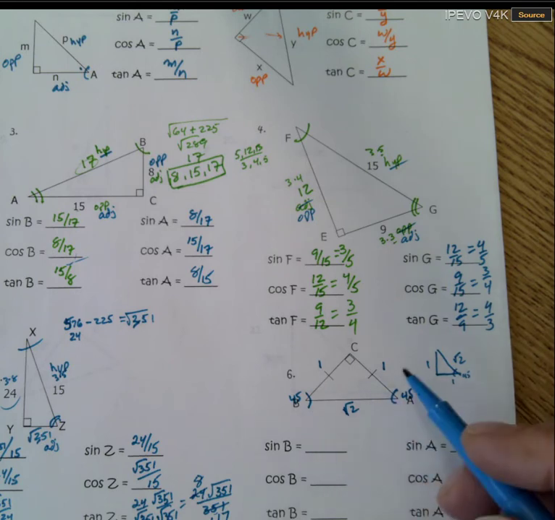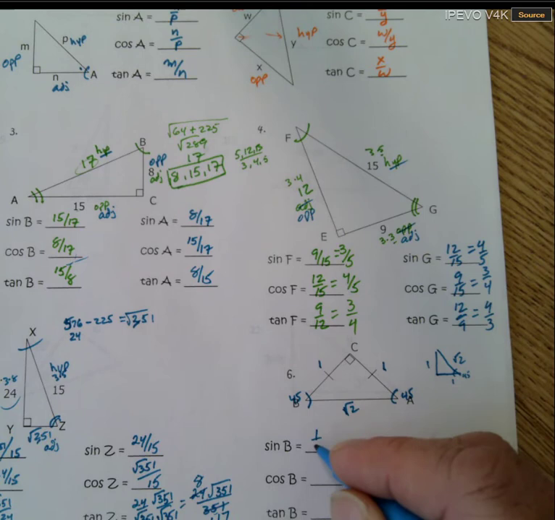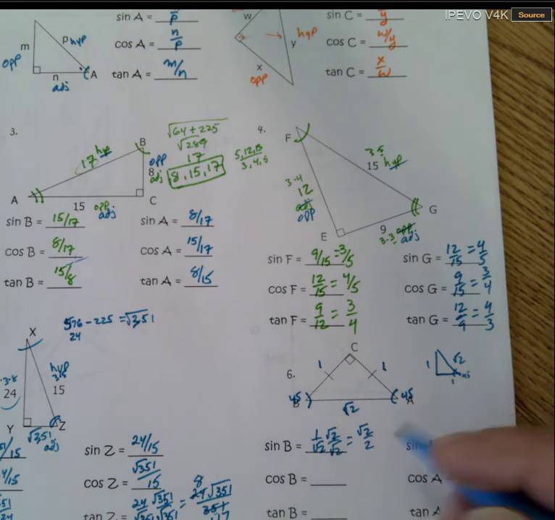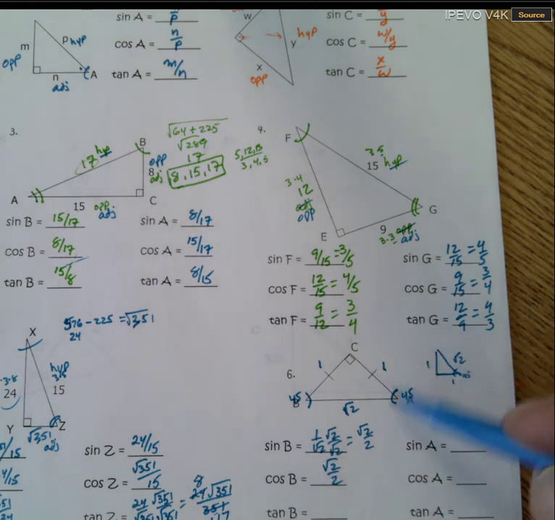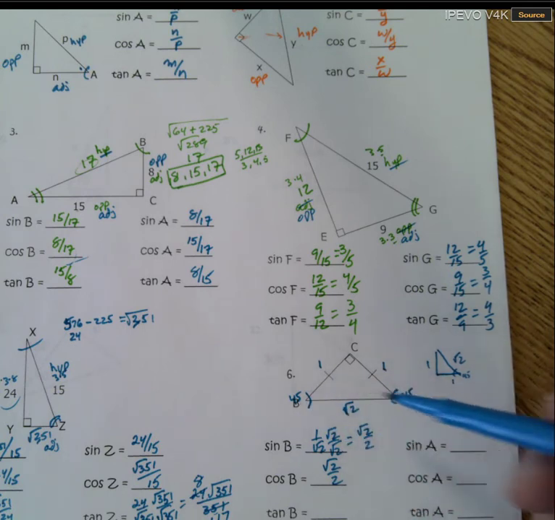Sine of b is opposite over hypotenuse, 1 over radical 2. Rationalize that, we get root 2 over 2. Now cosine, same exact angle, we're just coming from the other side. We've still got 1 over root 2, so we get root 2 over 2. Tangent is opposite over adjacent. We're using b, opposite over adjacent. We get 1 over 1, which is 1.